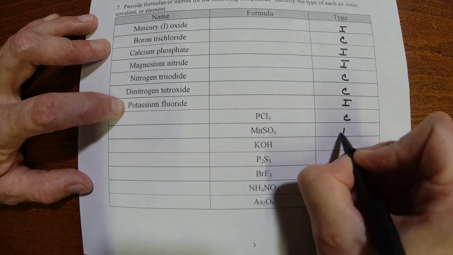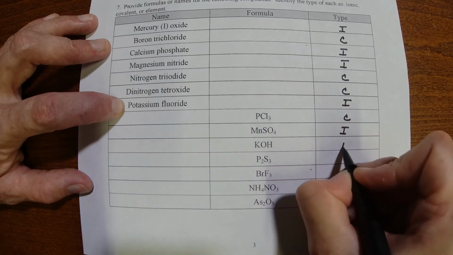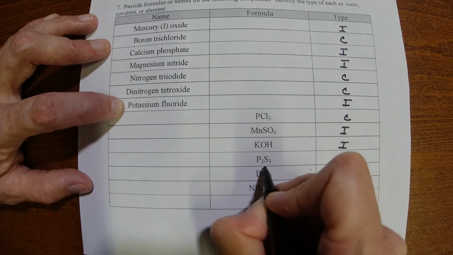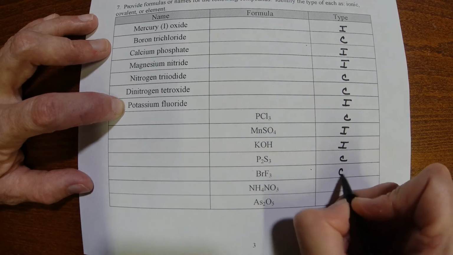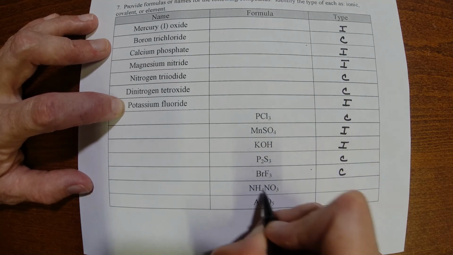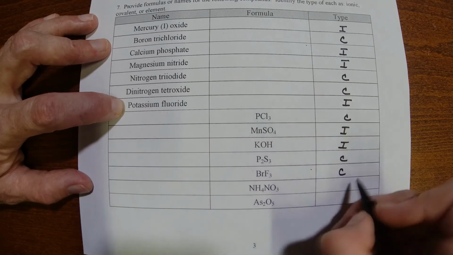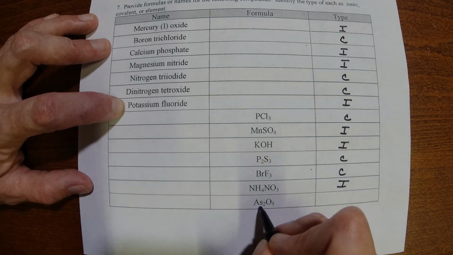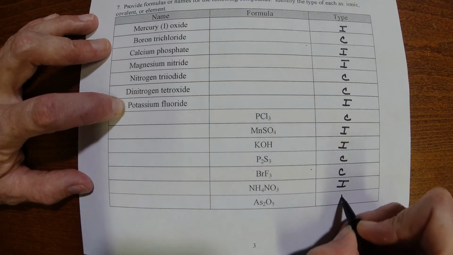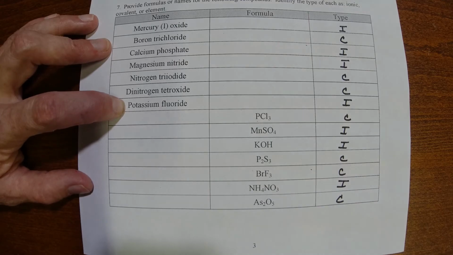Manganese is a metal. Potassium is a metal. Phosphorus and sulfur are both nonmetals. Bromine and fluoride, more nonmetals. Ammonium and nitrate, those are both polyatomic ions, and so that's classified as an ionic compound. And arsenic and oxygen, both nonmetals.